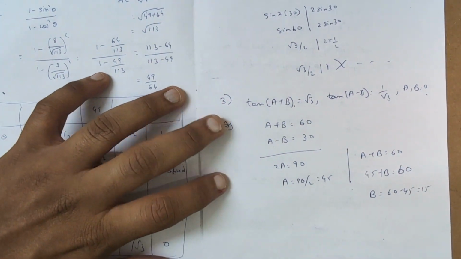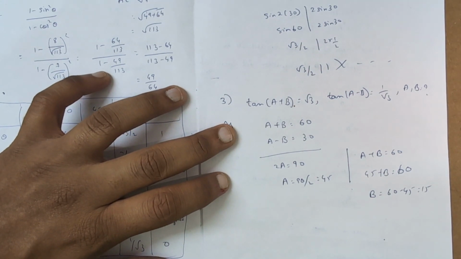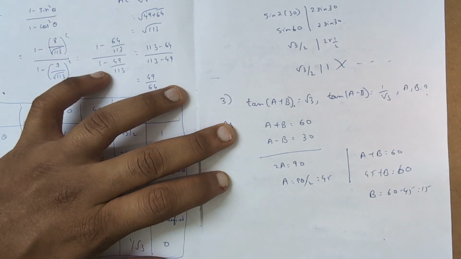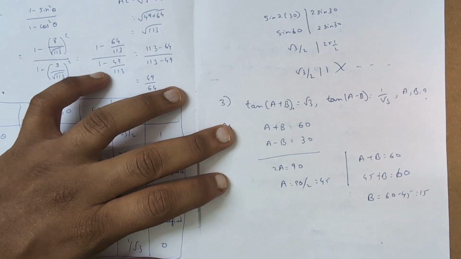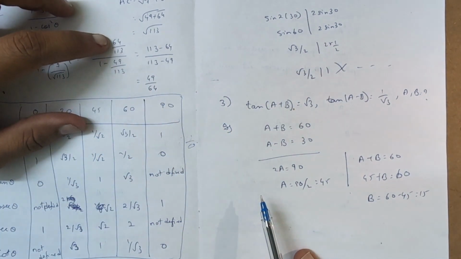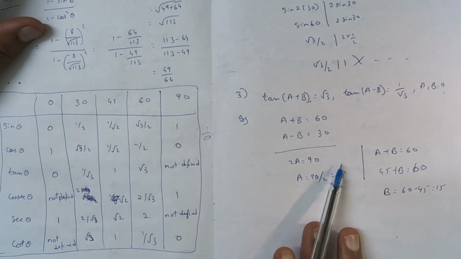Let's see the second type of question. Here they have mentioned tan of a plus b equal to root 3 and tan of a minus b equal to 1 by root 3, and they are asking what are a and b values. So for this, we have to remember this table, then only we can do this type of questions.